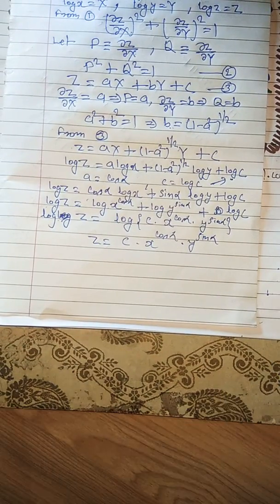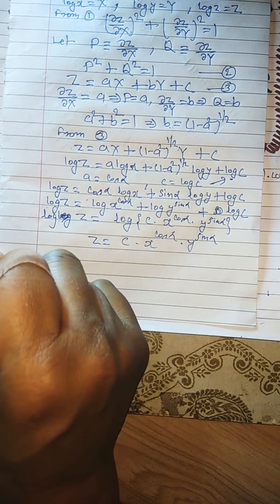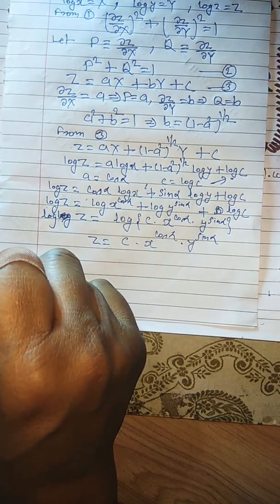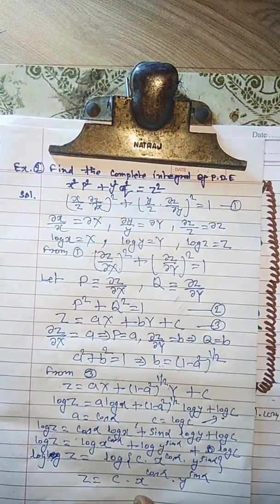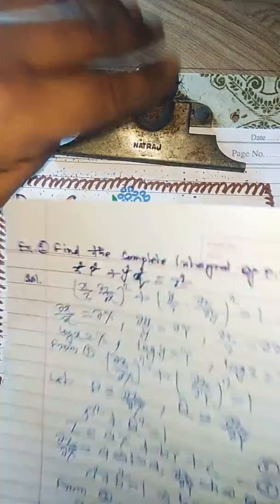If we want to find the general integral, we can also find it. Now we take another page for the general integral.